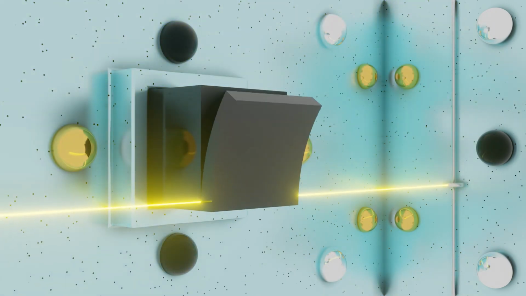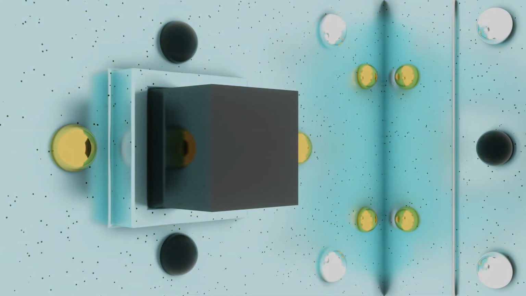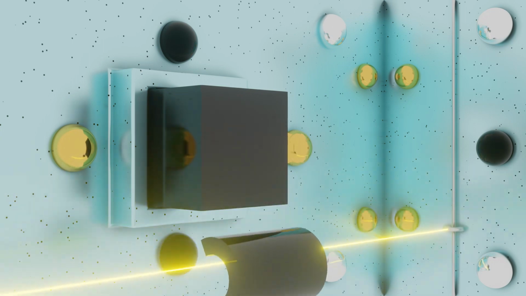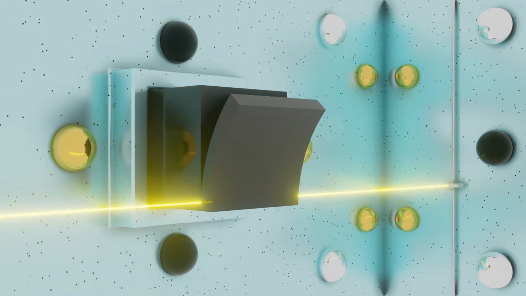In today's video, you're going to learn how to create this particular satisfying cutting animation loop. We'll go step by step, so without any waste of time, let's start the tutorial.